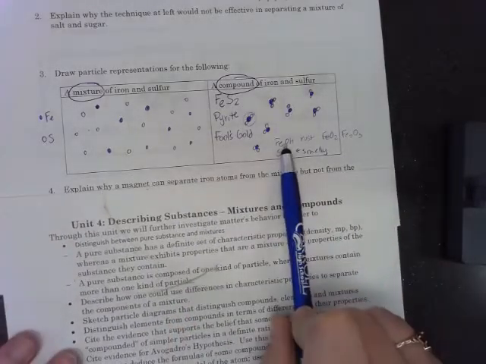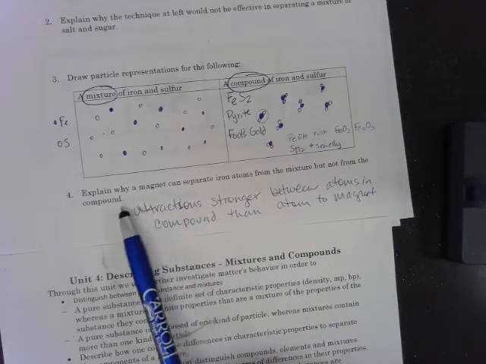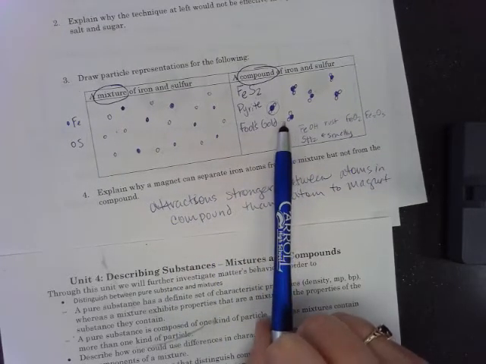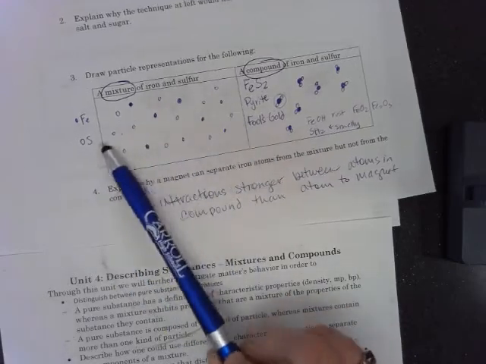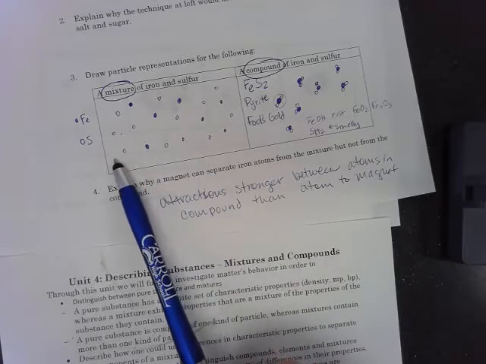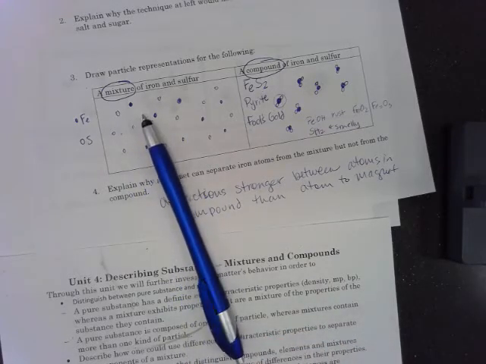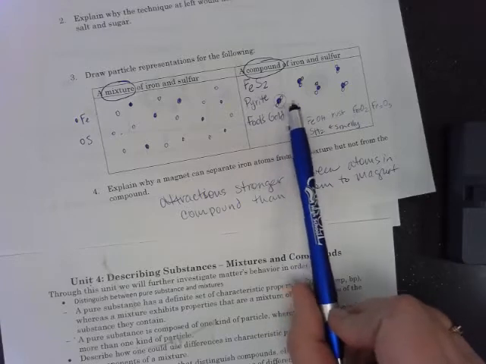Okay, so a magnet can separate iron atoms from the mixture and not the compound, because the attractions between the atoms in the compound are stronger than the attraction of the iron atoms to the magnet. Does that make sense? In the mixture, these elements don't care about each other. They're not going to hang out together. They're not partners, nothing like that. If the iron is attracted to a magnet and the sulfur is not, and a magnet's in the area, the iron's going to be all, see ya, take off and go stick to the magnet. But if it's bonded to the sulfur, it sort of loses those magnetic properties. So then it's no longer attracted to the magnet? It's no longer attracted to the magnet. Oh my goodness gracious.